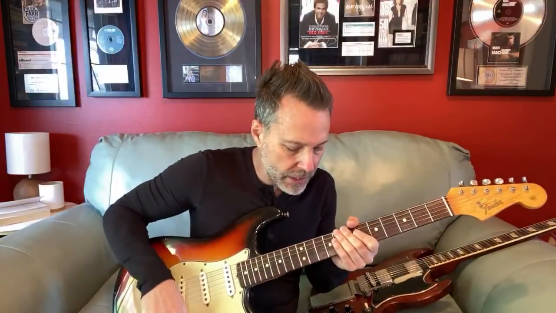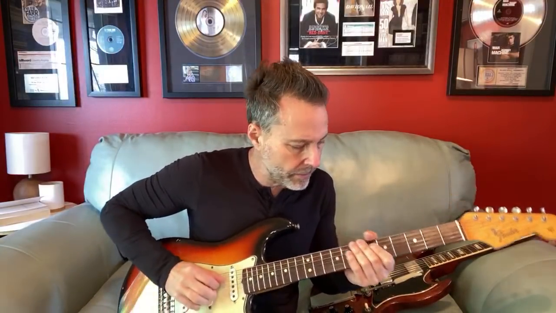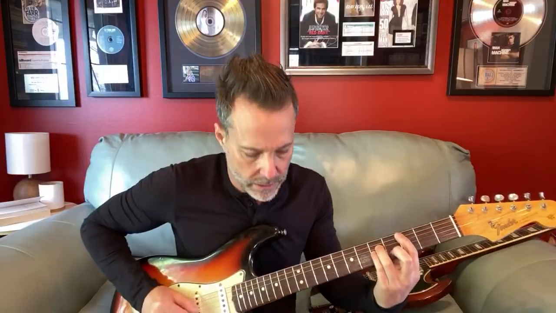Okay, so what's the difference between a key and a scale? The key is the central, if you will, it's the central note or the central chord that all the other notes revolve around. So earlier I was just playing this bit here.